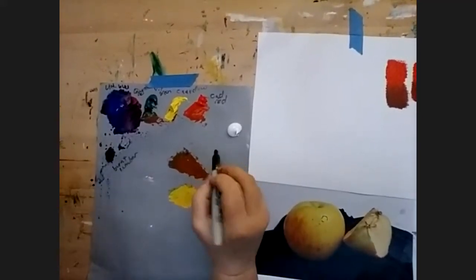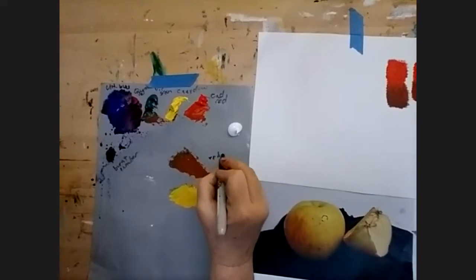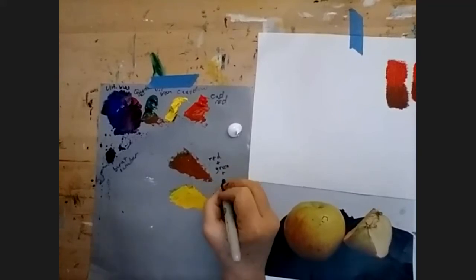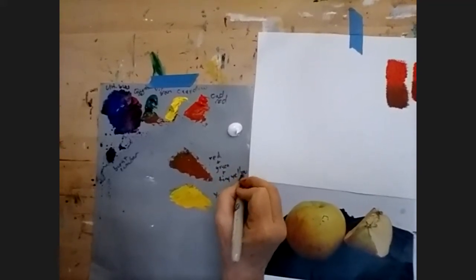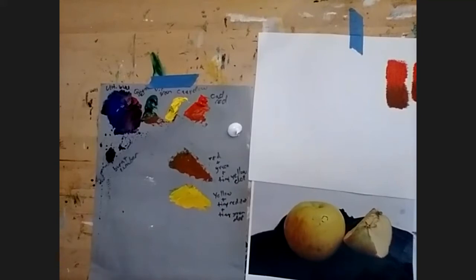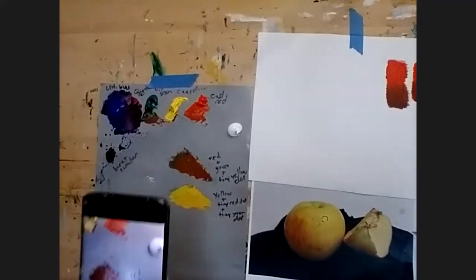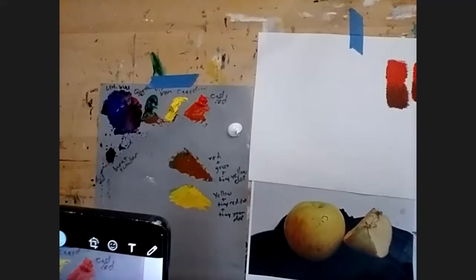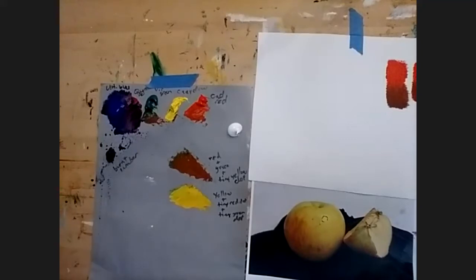This is red plus green plus tiny yellow dot. I need to come up with a better way. I should do a greater than or less than to indicate just a little bit. So next time I'll do that. I'm going to take a picture of this so you guys can see it. It's looking pretty good on the camera though, at the moment I can see.